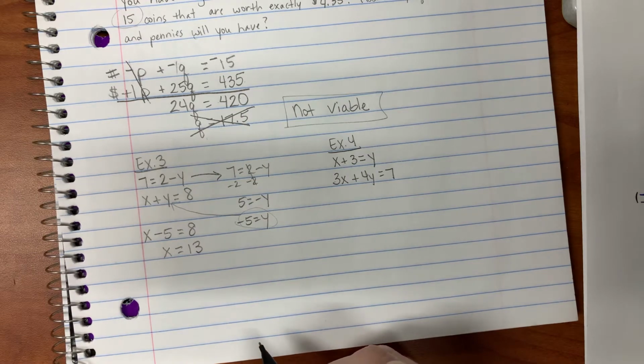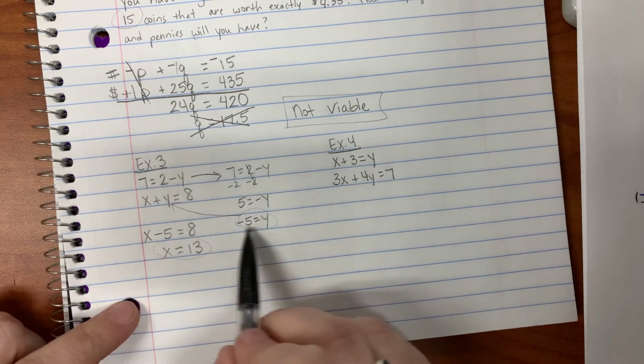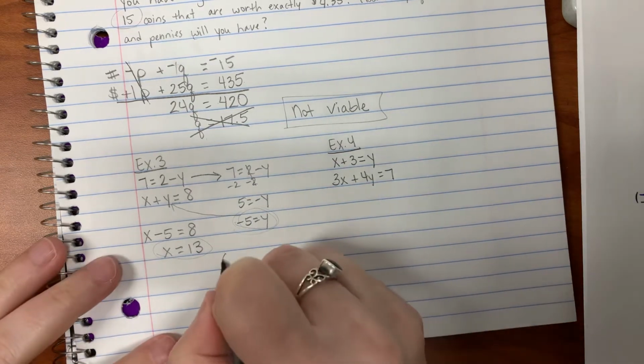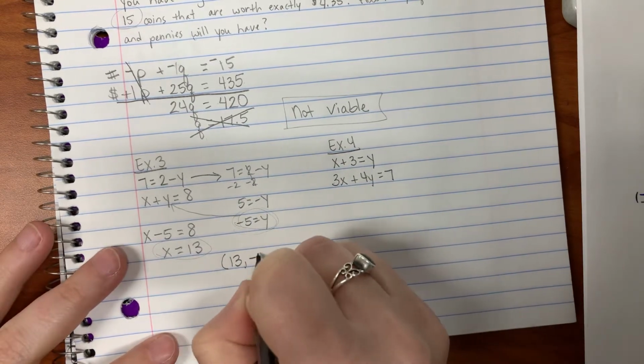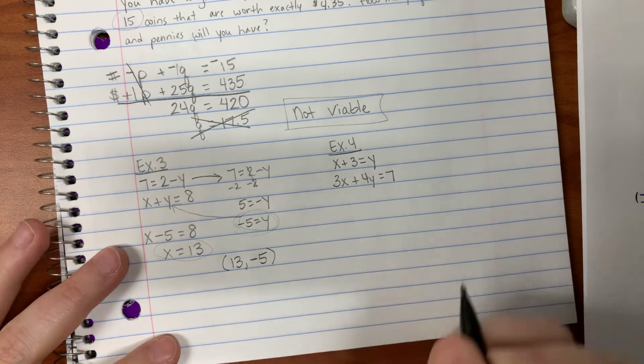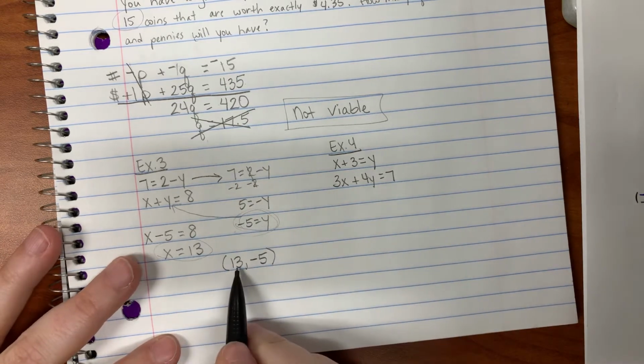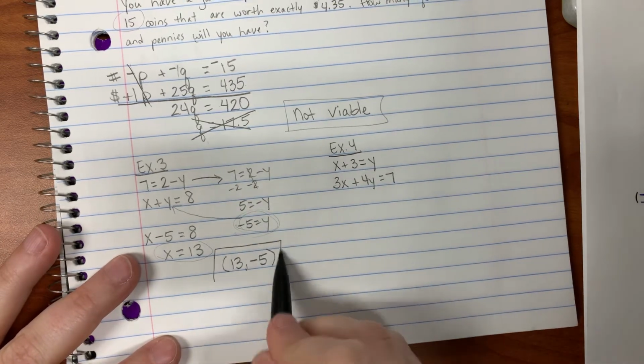So the other thing is, how do you write your answer? You could write it as 2 separate answers, but most of the time you're going to see it written like this, especially if it's multiple choice. 13 comma -5. So x comma y. That's your answer.